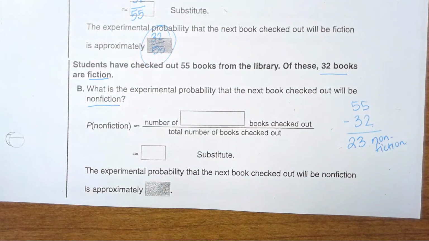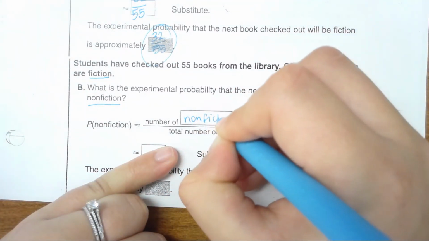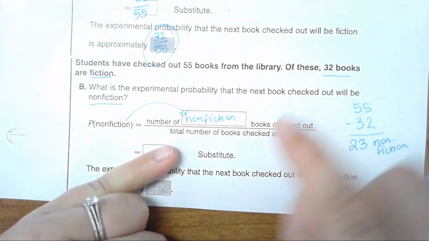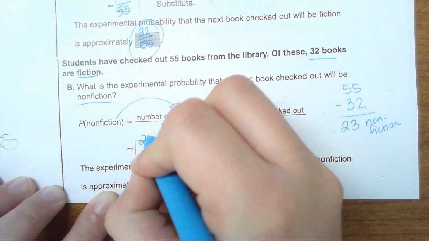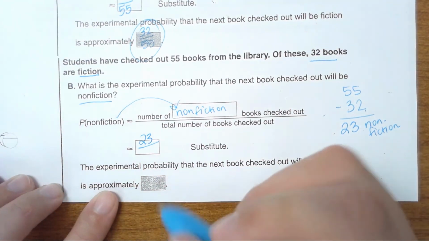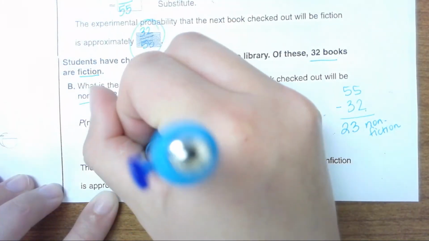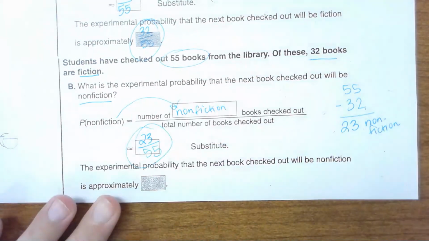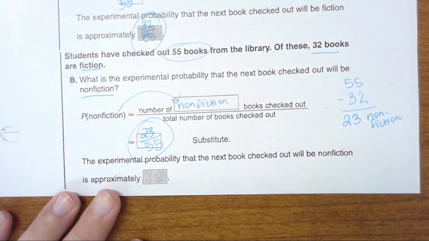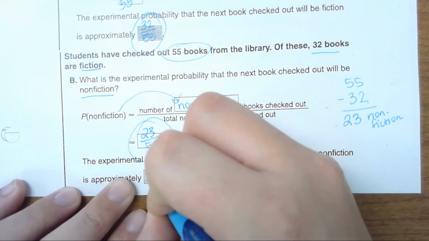Okay. So again, when you go to find your probability, the number of nonfiction books is your numerator. We just found the number of nonfiction books to be 23. So our numerator is going to be 23 over the total number of books. Our total number of books is 55. So the probability of nonfiction books is 23 out of 55. So the experimental probability that the next book checked out will be nonfiction is 23 out of 55.